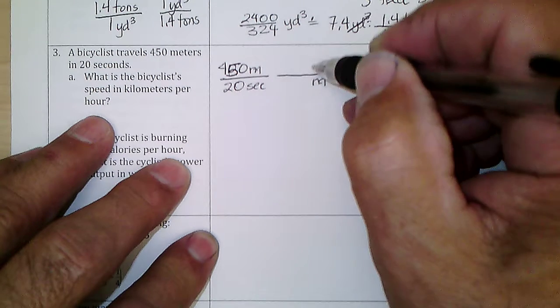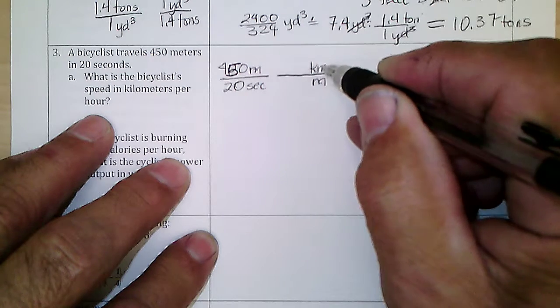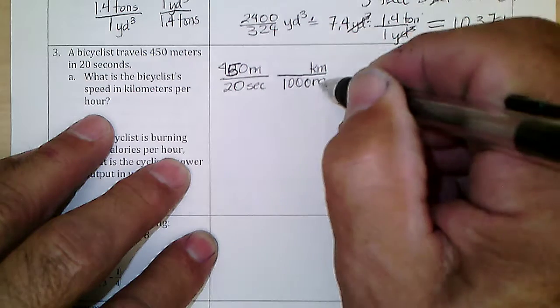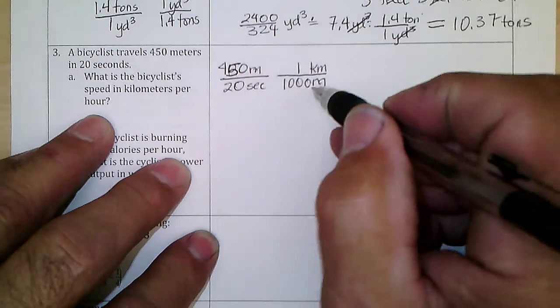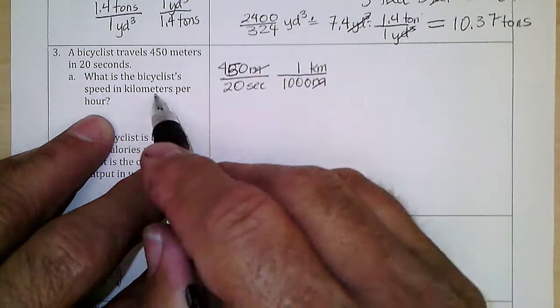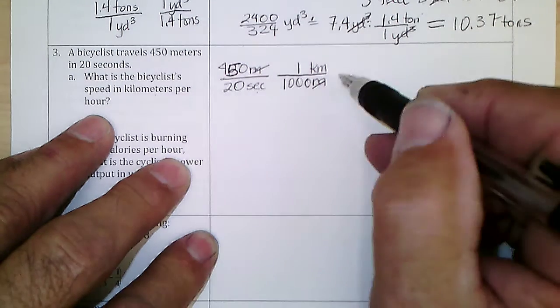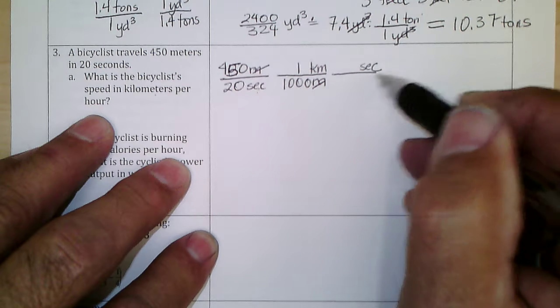And I need kilometers. And kilo means 1,000 meters, so I have 1,000 meters is 1 kilometer. That would get it into kilometers. Now I got to get hours. The seconds are in the denominator, so now I have to put seconds in the numerator.